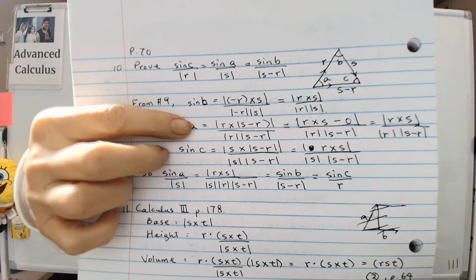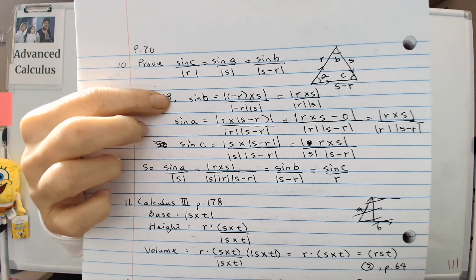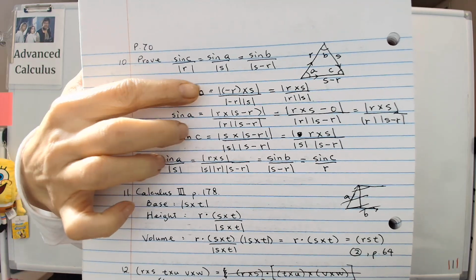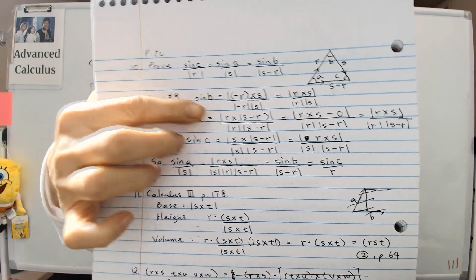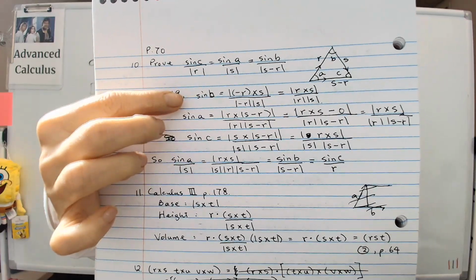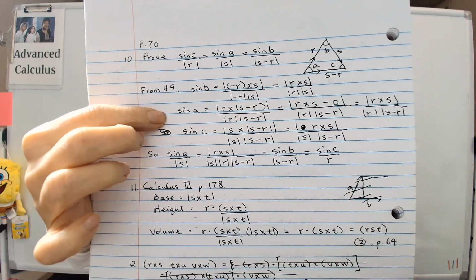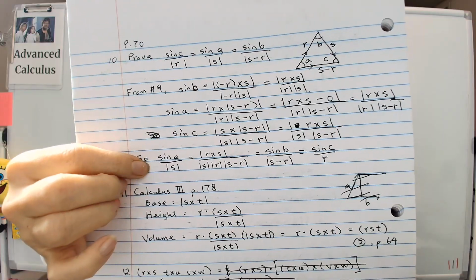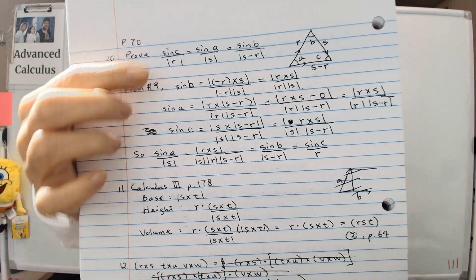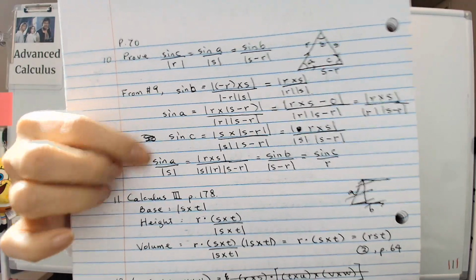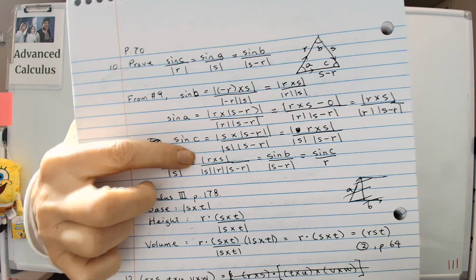So what is sine B? We just calculated sine B in the previous problem: it equals the cross product over the magnitudes of the stuff. Similarly, I wrote it over there, and then similarly for sine A and sine C. Notice that if you divide sine A by S, where's sine A? Right here. Divide by S, then it is equal to this thing.